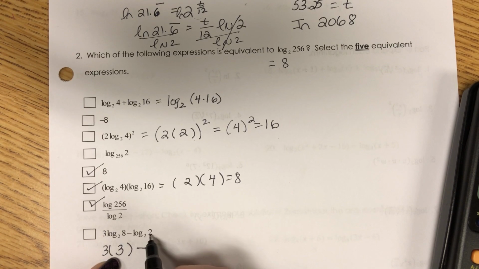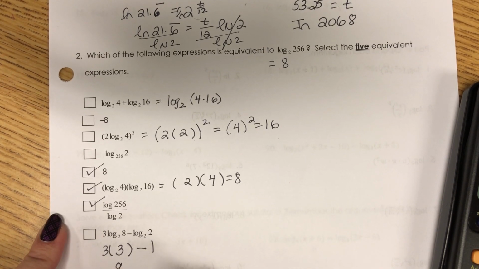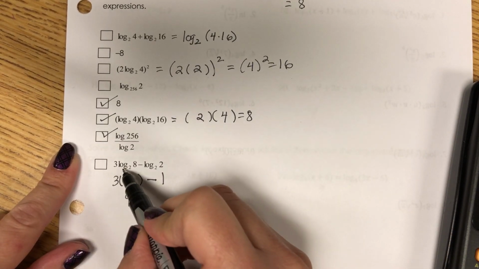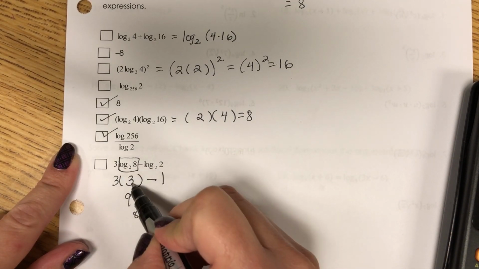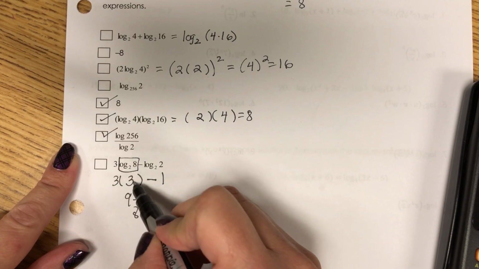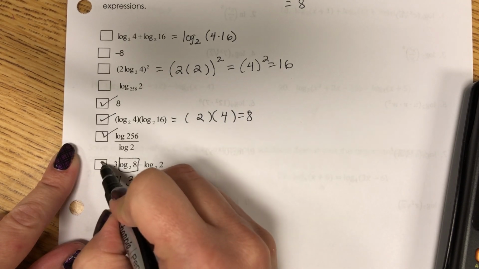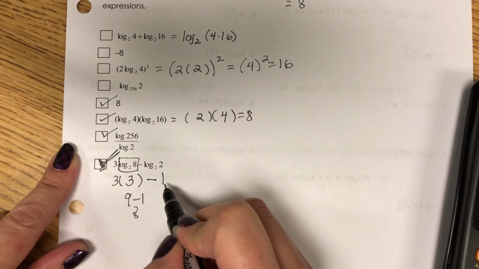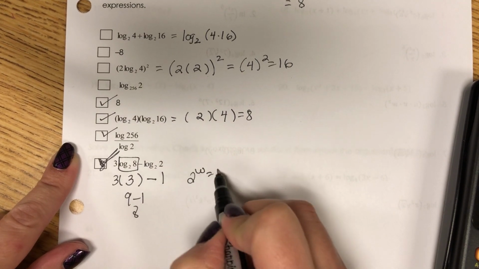Then 2 to what power is 2? So log base 2 of 8, this is 3. So then 3 times 3 is 9, minus 1 is 8. Oops, that's a check. This was 2 to what power is 2? 2 to what power is 2?